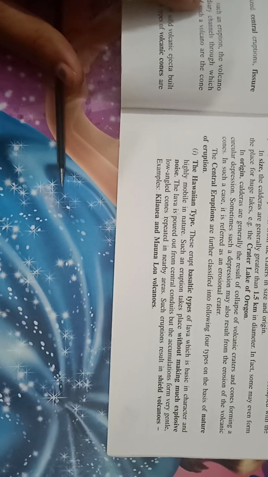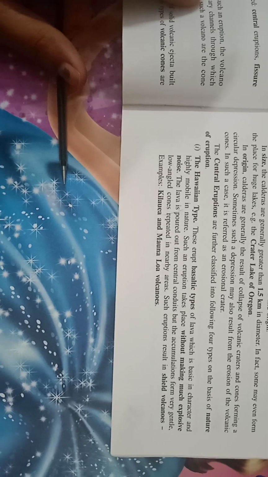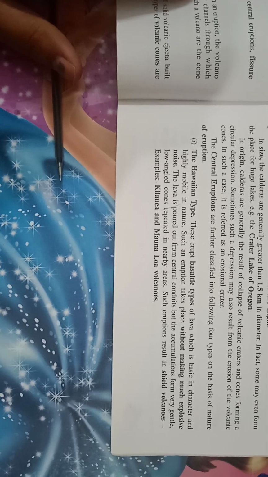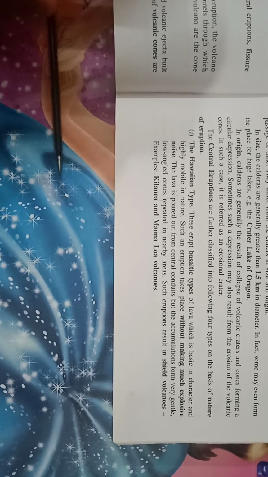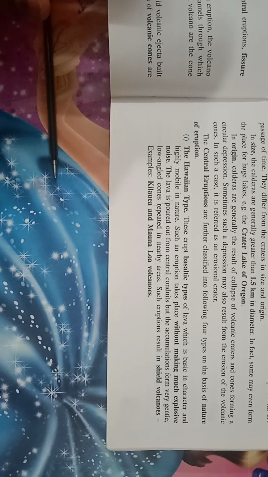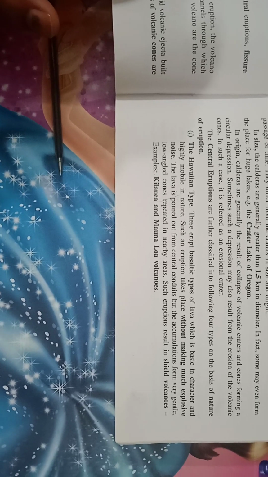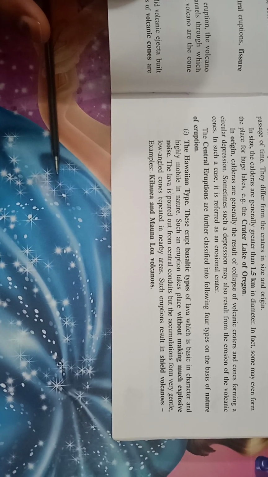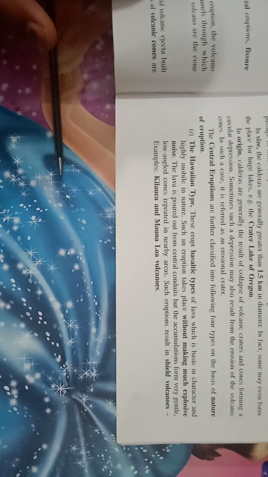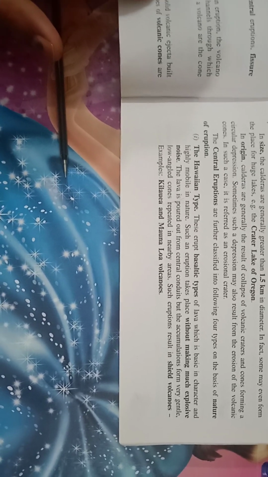Such eruptions take place without making much explosive noise. The lava is poured out from central conduits, but the accumulations form very gentle, low-angled cones repeated in nearby areas. Such eruptions result in shield volcanoes. Example: Kilauea and Mauna Loa volcanoes.